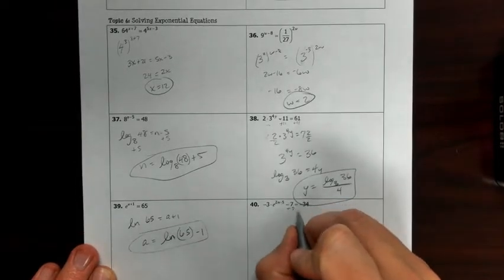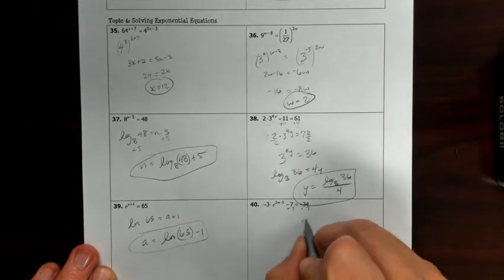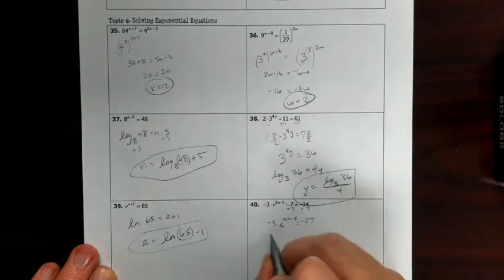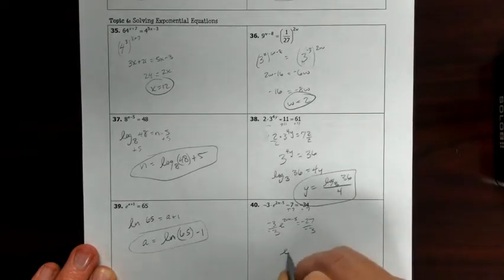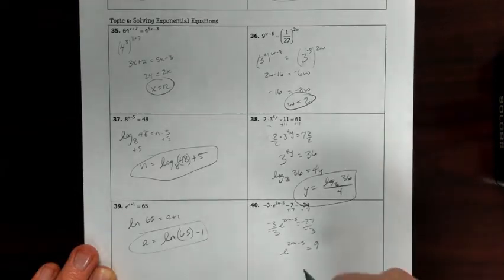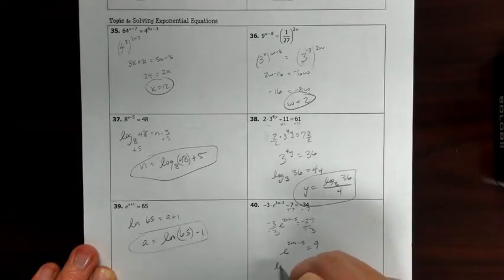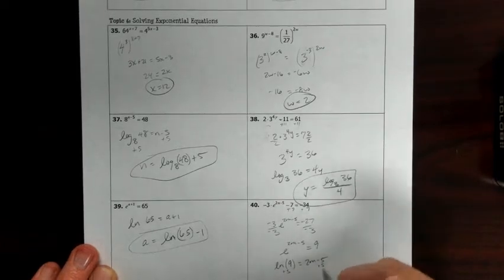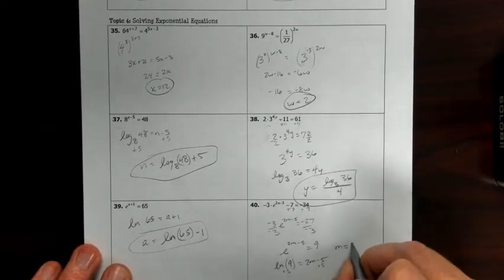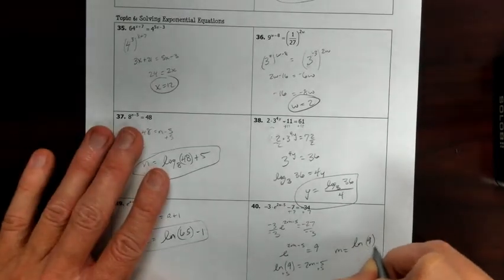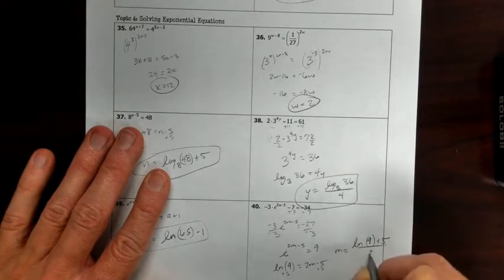And here we're going to add 7, so that's going to give me negative 27, negative 3 e to the 2m minus 5, divide by negative 3. E to the 2m minus 5 is equal to positive 9. Yes. Alright, so now I've got the natural log of 9 is equal to 2m minus 5. So we're going to add 5. We've got m is equal to natural log of 9 plus 5, and then that's divided by the 2.